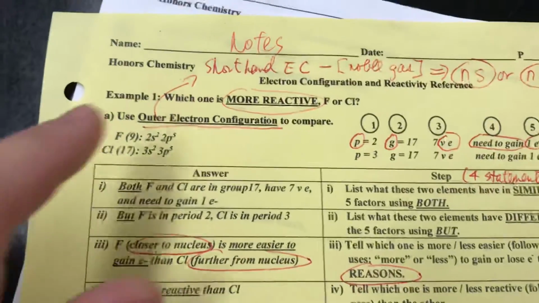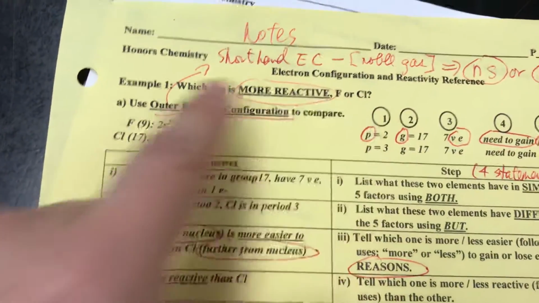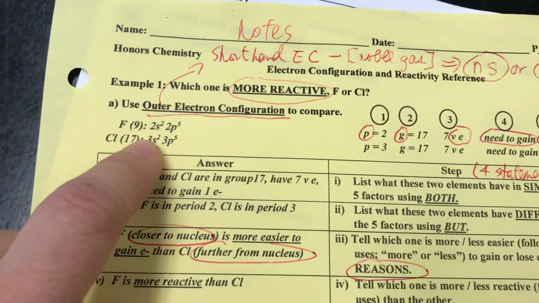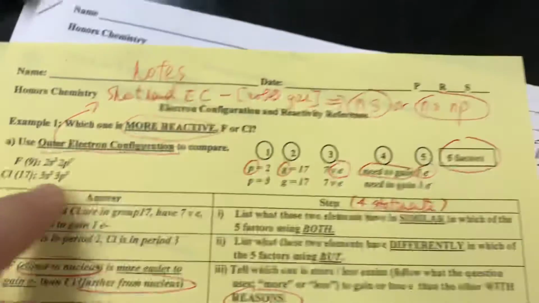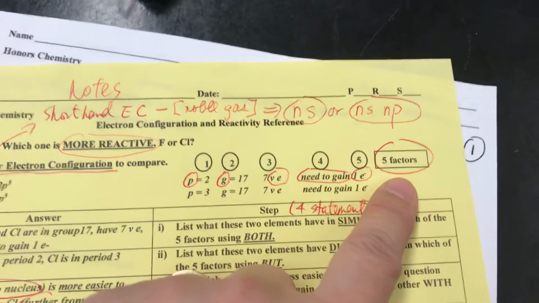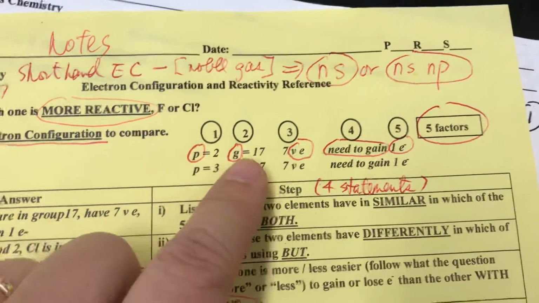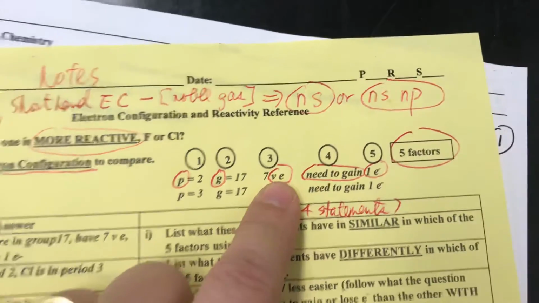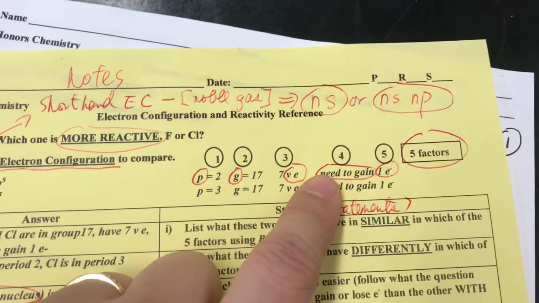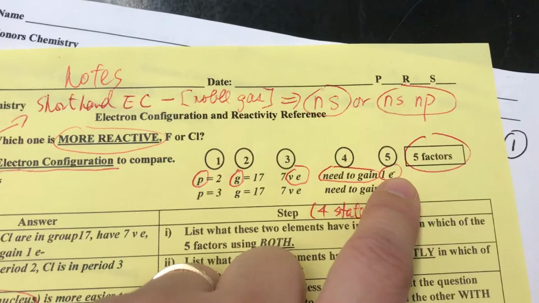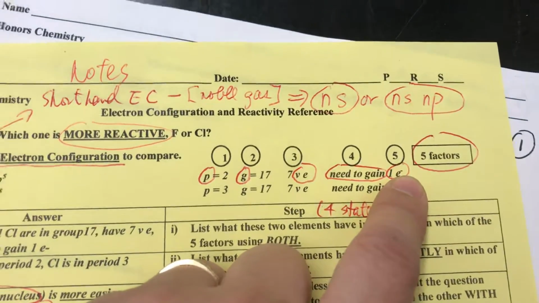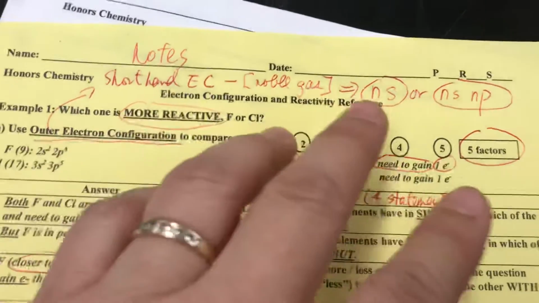Now, first of all, you want to compare the F and Cl. You write down the atomic number and write down the outer electron configuration. And then you have 5 factors that you have to list out and compare. The 5 factors are period, group, how many valence electrons, how many electrons you want to lose, and how many electrons you want to gain. So you have to list out these 5 factors.